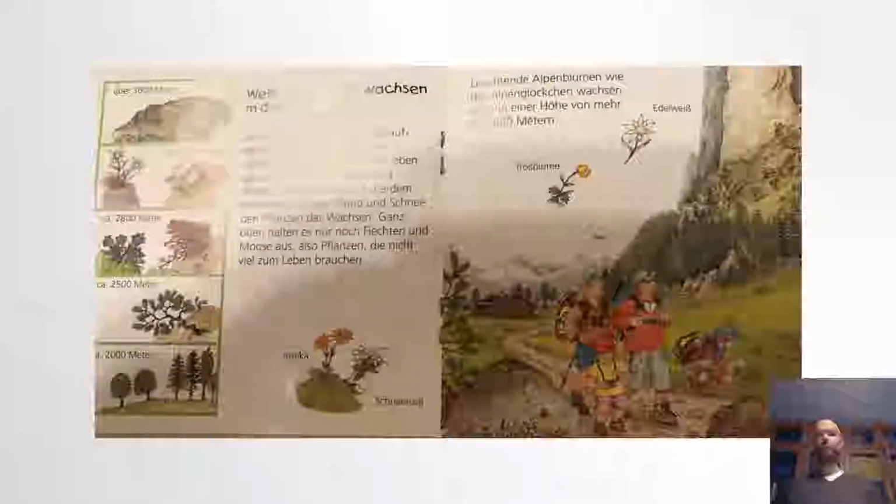So this is the text I want to use for today's video. As you can see, there's a piece of text, obviously, at the center. This is taken from what in Germany is called a pixie book, a small children's book with general encyclopedic information on a particular topic. In the left-hand margin, we have information on what happens, or the plants that grow at particular altitudes.